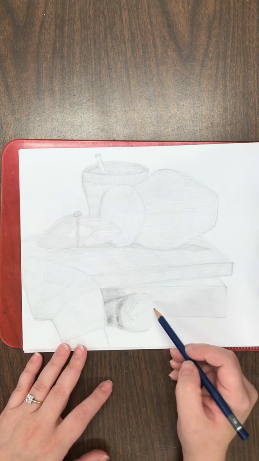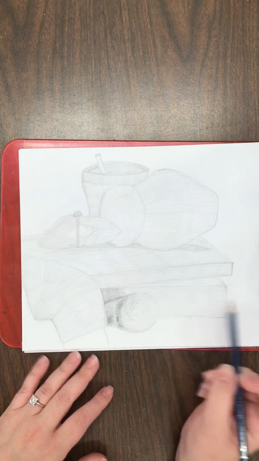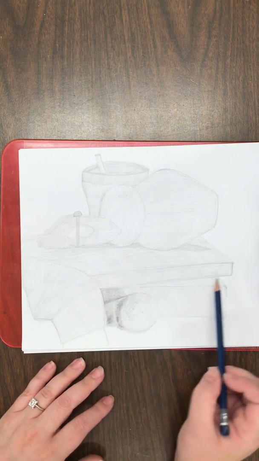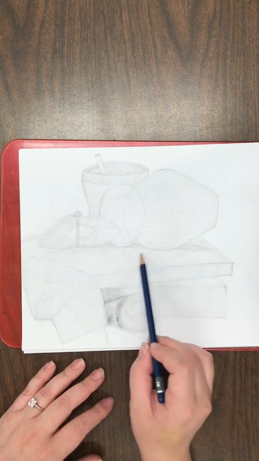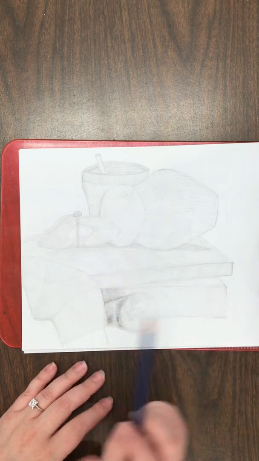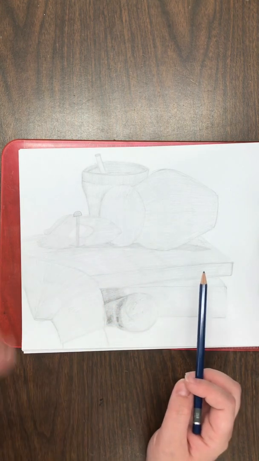All I want you to worry about is the medium values. All right? So I'm gonna time lapse here soon, but what I'm gonna do is go through each object, place the medium to dark values, and then we'll regroup and talk again.